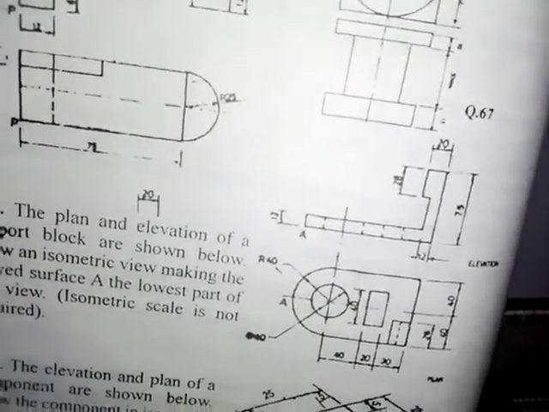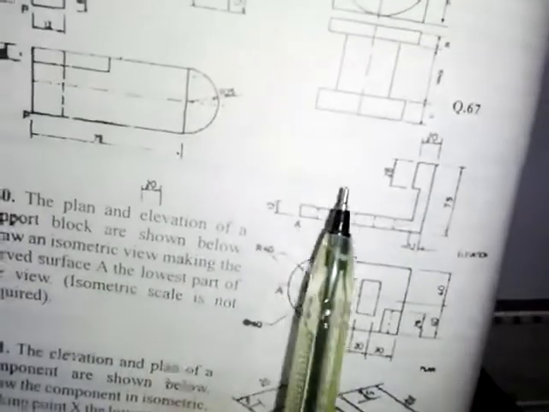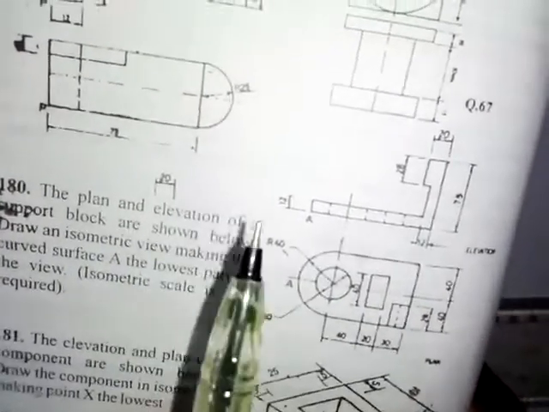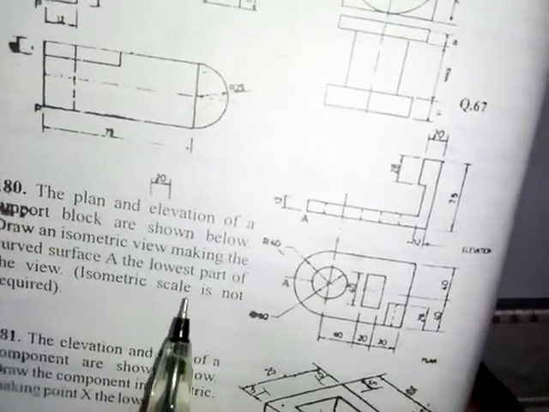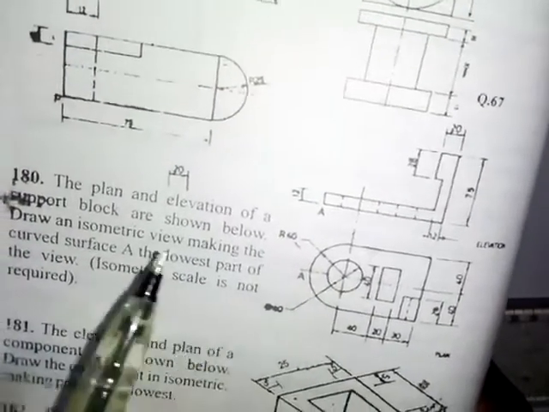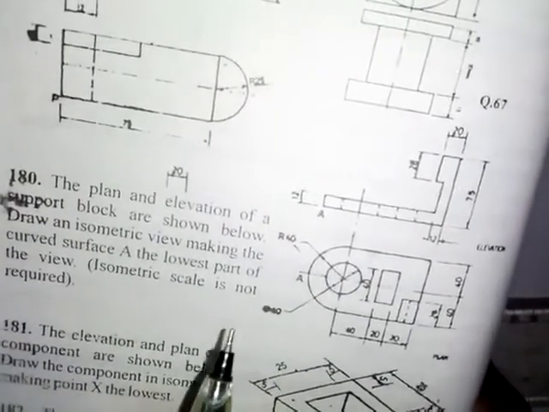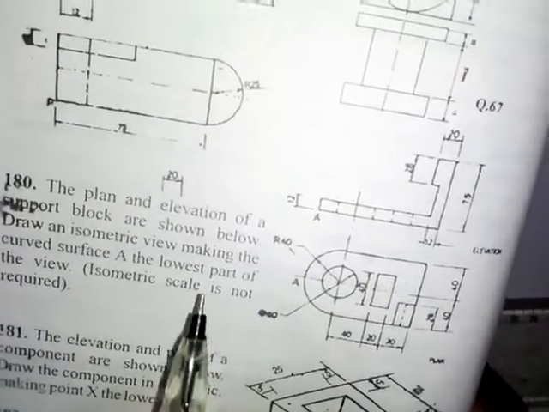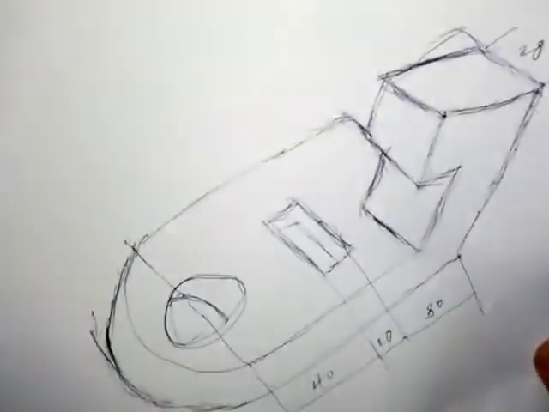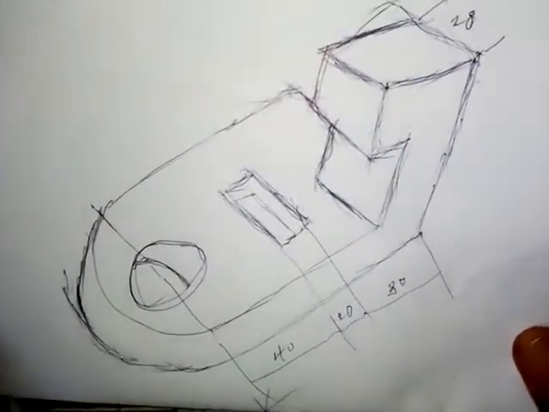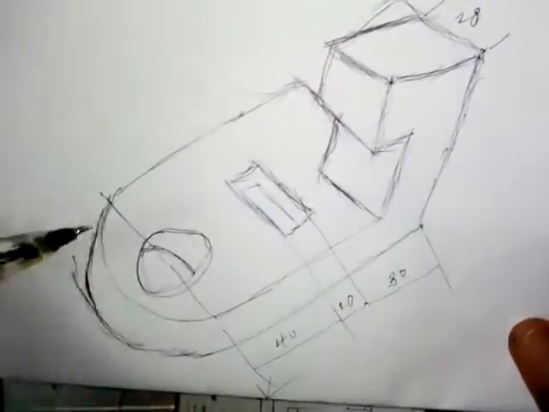I will advise you that whenever you come across orthographic views like this, and you're asked to transform them to an isometric view, try as much as possible to sketch the diagram first. Sketch it first, so that will help you to get what you want to do, or that isometric view that you're asked to produce. So for me, I've sketched the diagram here. This is what you want to draw.